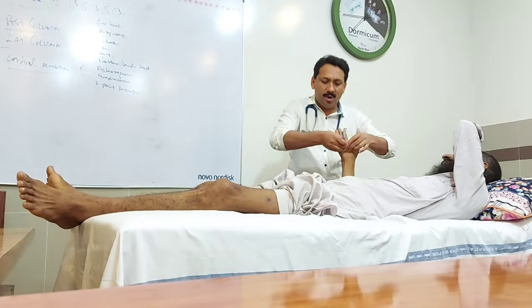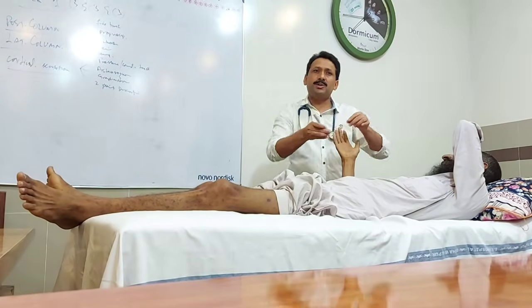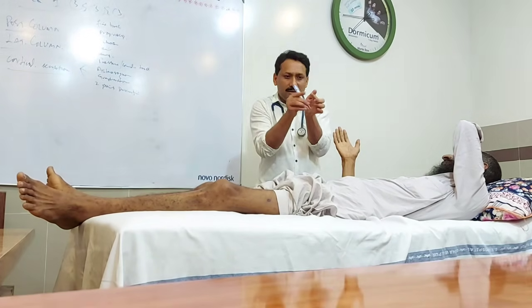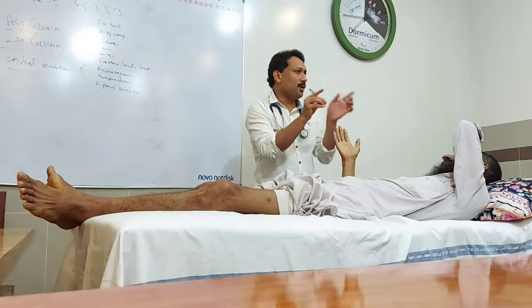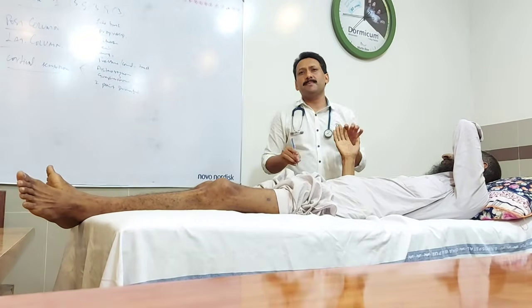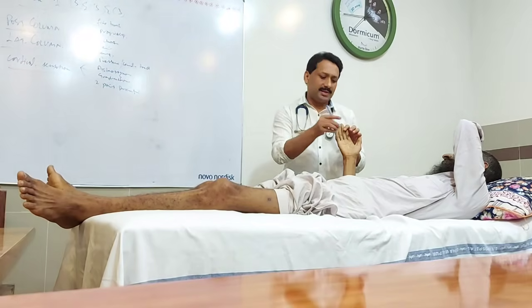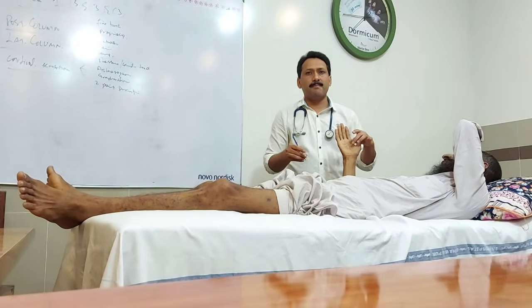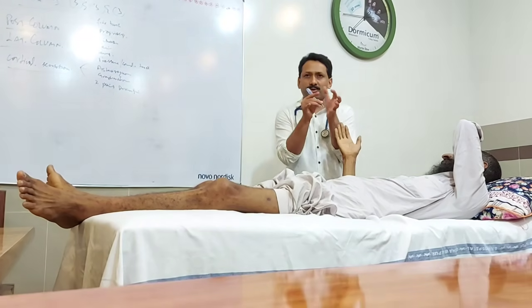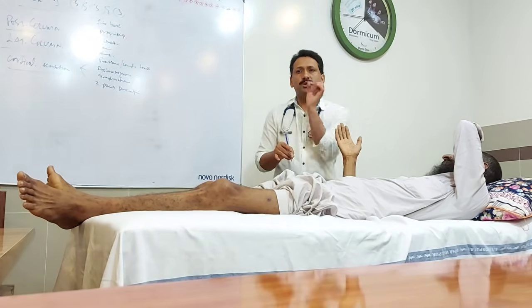But if they are very close, the patient will not be able to tell me, but if they are at a certain distance, the patient can comfortably tell me. The sensation in the palm is very sensitive because there are a lot of nerves and these nerve endings are in close proximity.